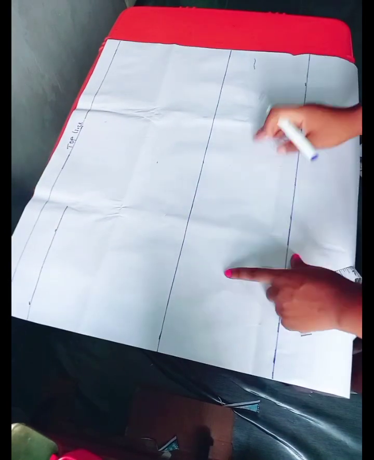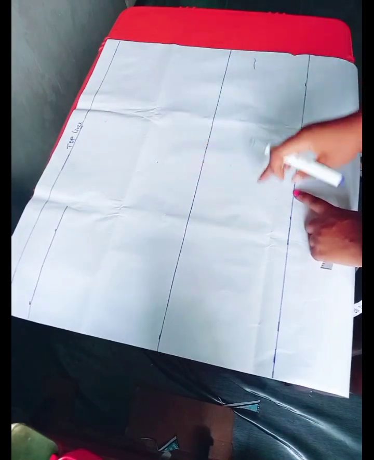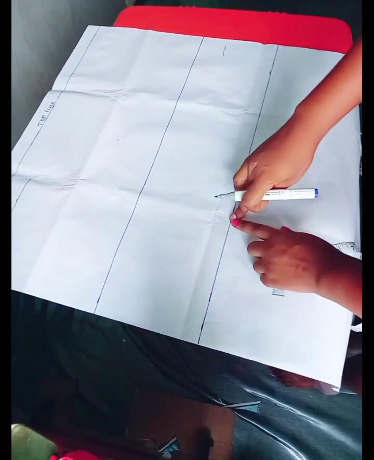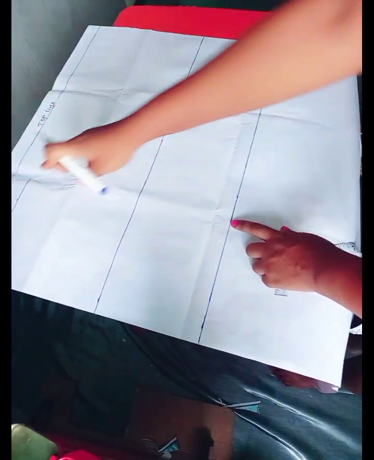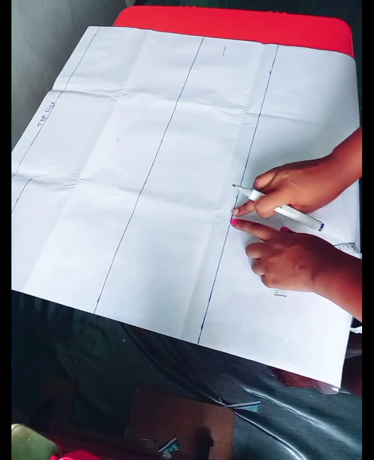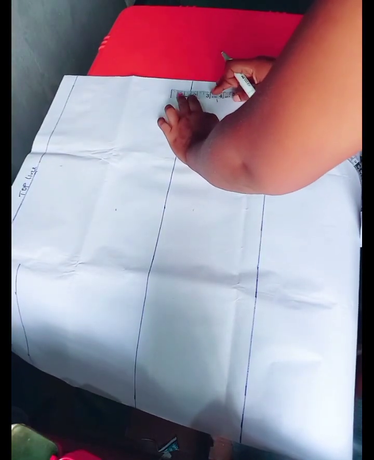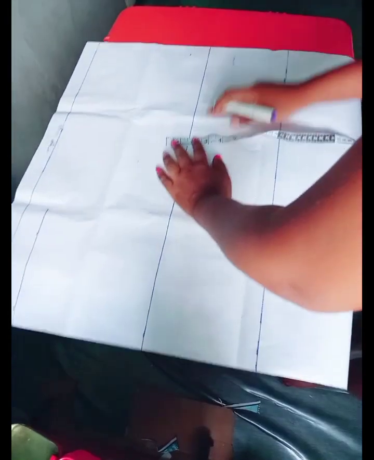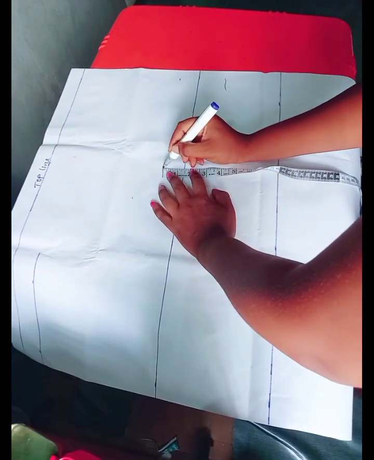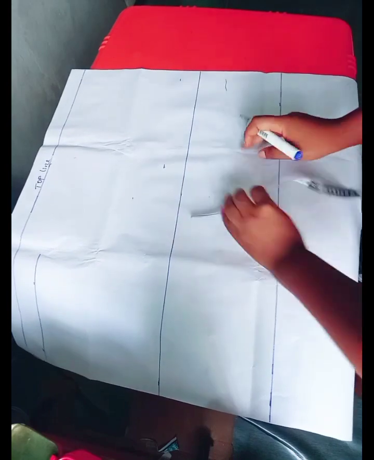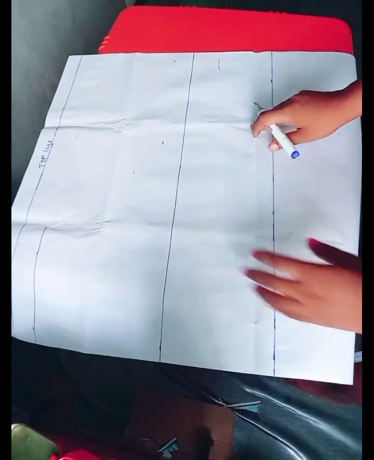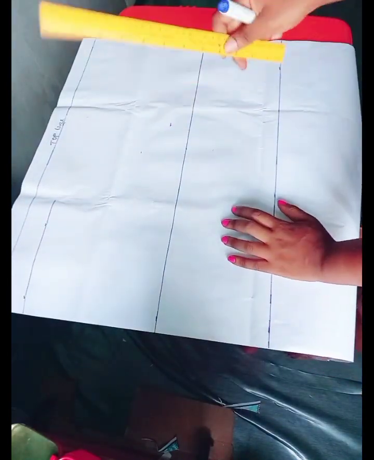So right now, to get my underarm line, I need to get the difference between my full front length and my nape to waist measurement. My full front length is 16, my nape to waist is 14.5. So I will subtract it, and what I have is 1.5. So that is what I'm using now for my underarm line. So I'm going to get the underarm line here.